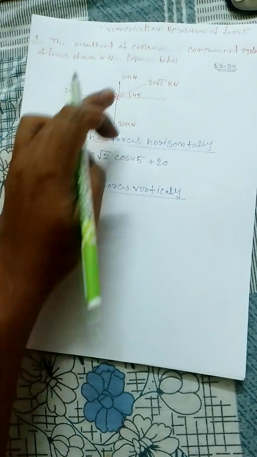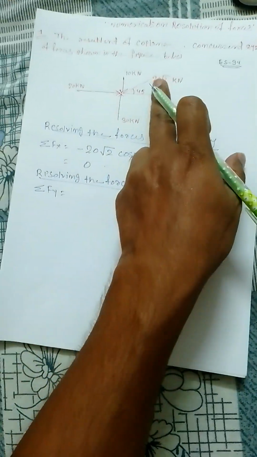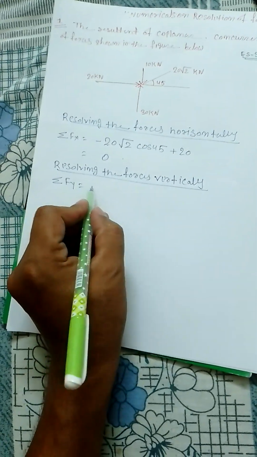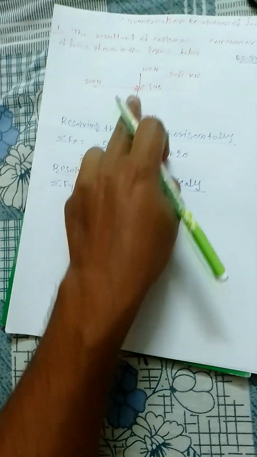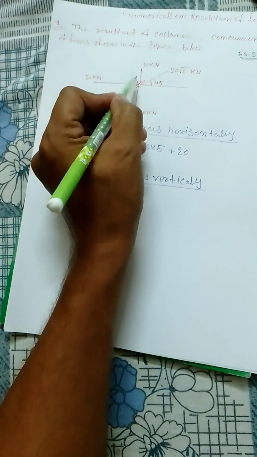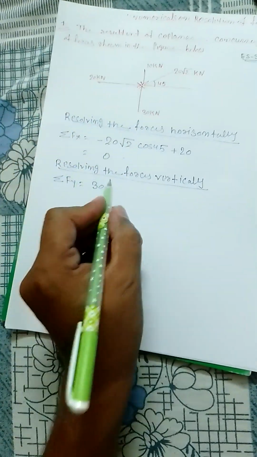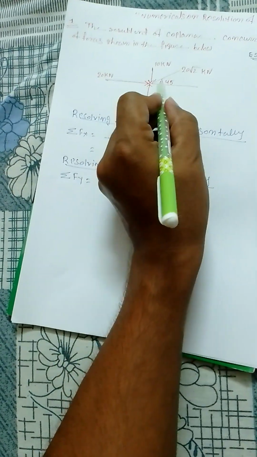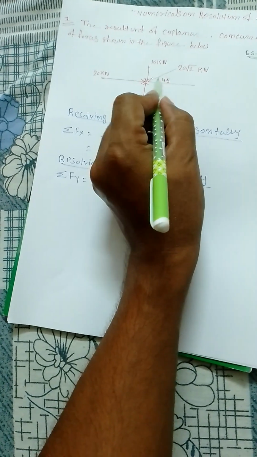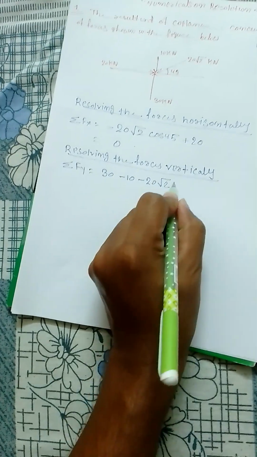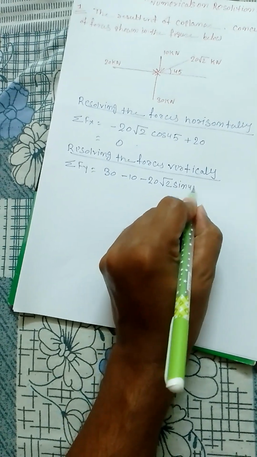Two forces are vertical, and for the inclined force we need to find its vertical component. The 30 goes vertically up, so we take it as positive, and the 10 goes down, so vertically downward is negative, which is minus 10, and the vertical component of the inclined force is minus 20 root 2 sin 45, right?